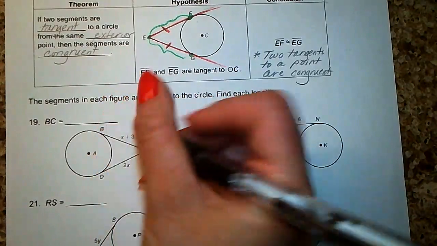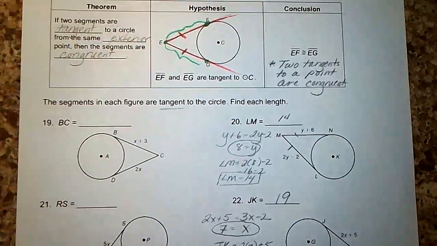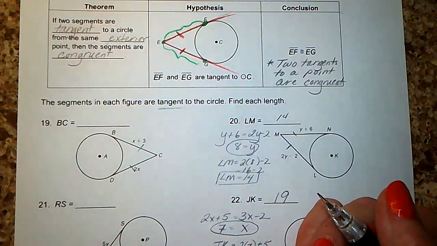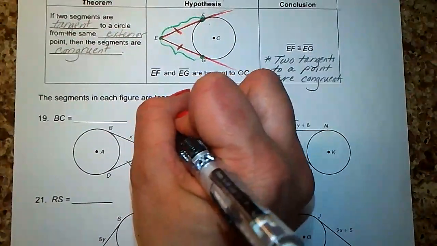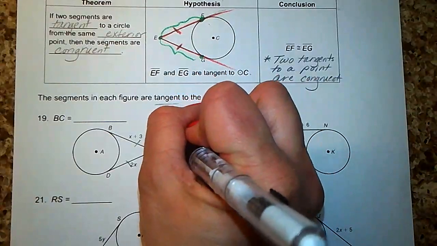I have two tangents here, right? And it says segments in each figure are tangent. We know they're tangent because they told us they were. All right, so since they're tangent, we know that they're going to be equal. So all we have to do is set them equal to each other. X plus 3 is equal to 2x. We solve for x there, move the x over. 3 is equal to x.